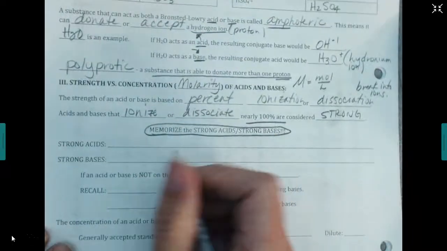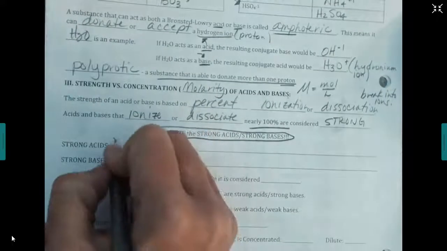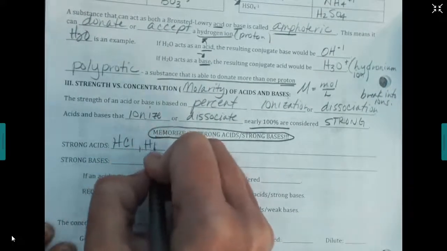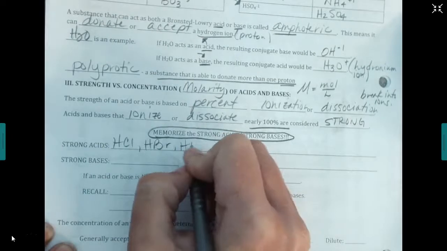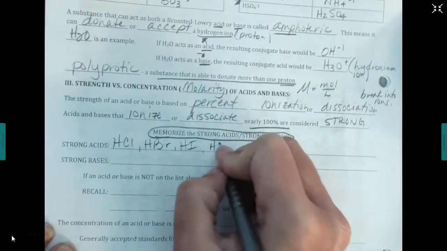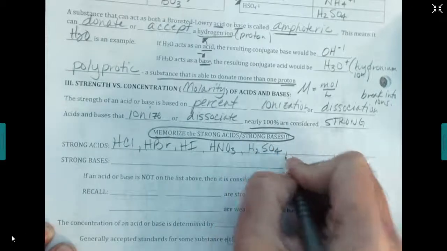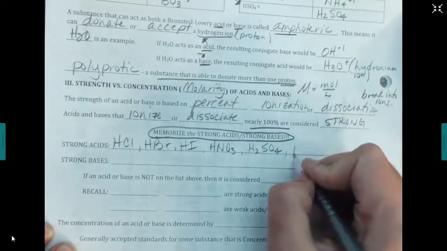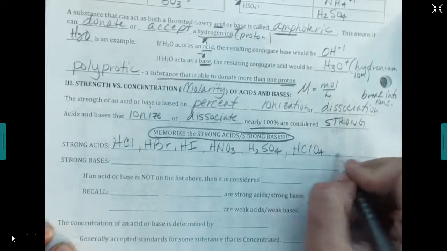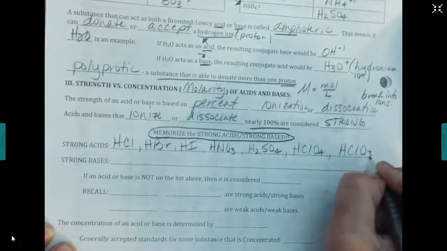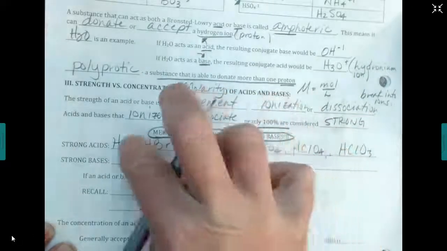The strong acids, we began last unit, the strong acids are hydrochloric, hydrobromic, hydroiodic, nitric, sulfuric, perchloric, and chloric acid. 1, 2, 3, 4, 5, 6, 7.